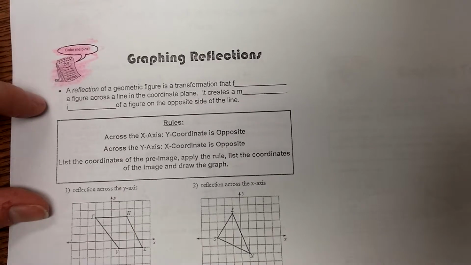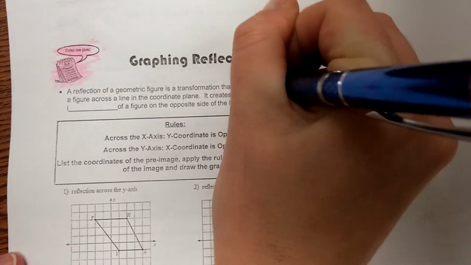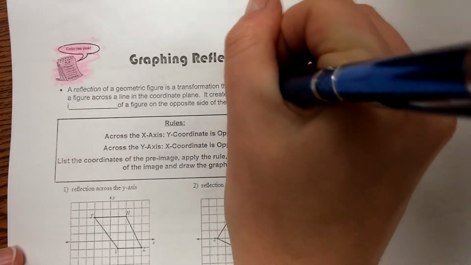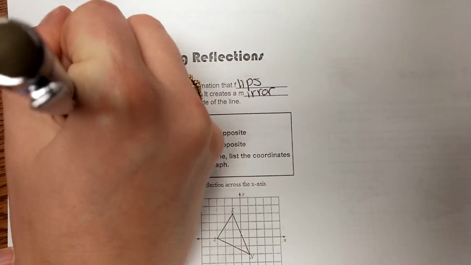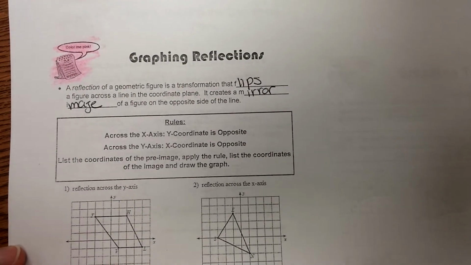All right, a reflection of a geometric figure is a transformation that flips a figure across a line in the coordinate plane. It creates a mirror image of the figure on the opposite side of the line.